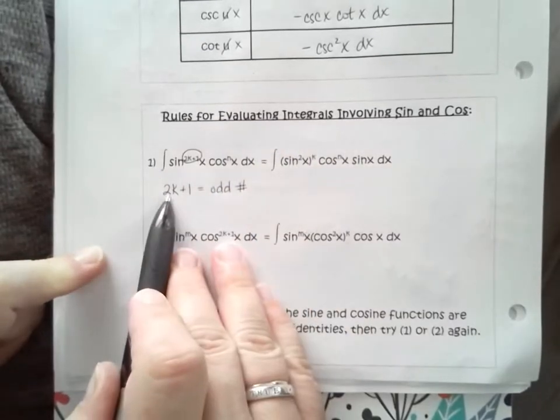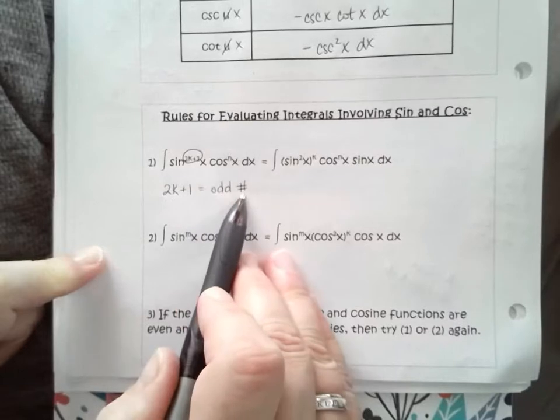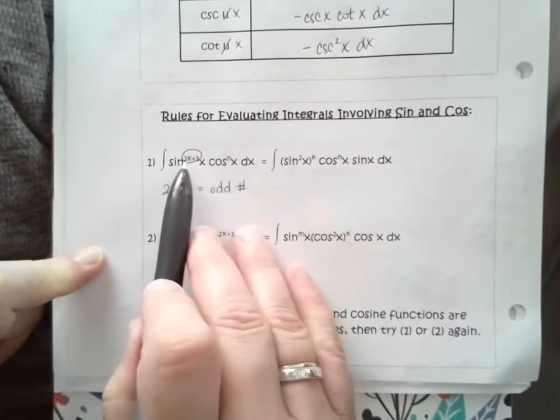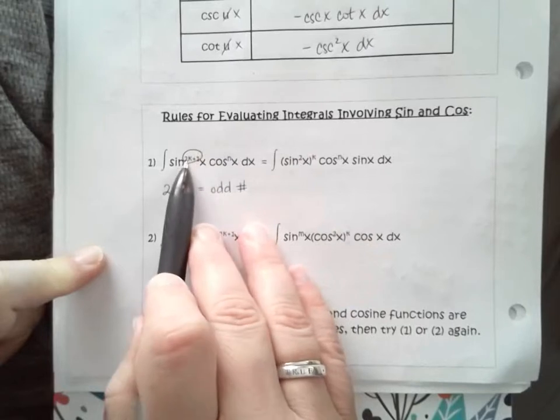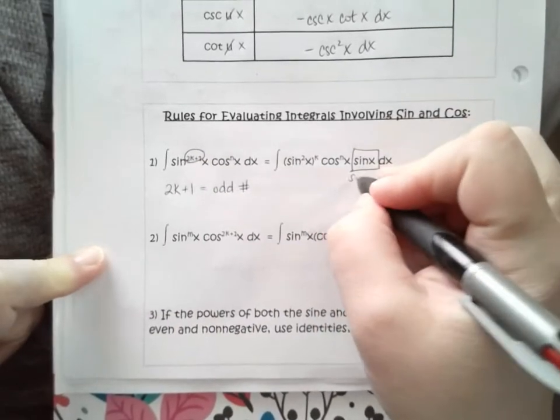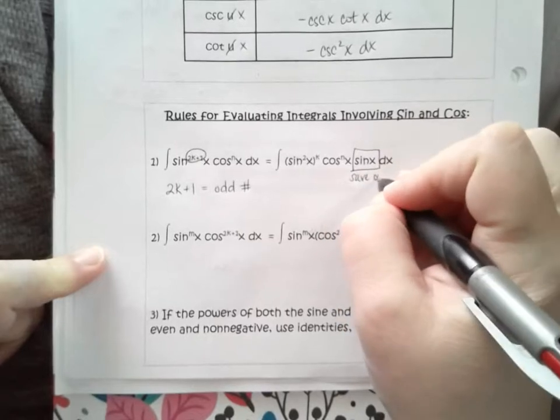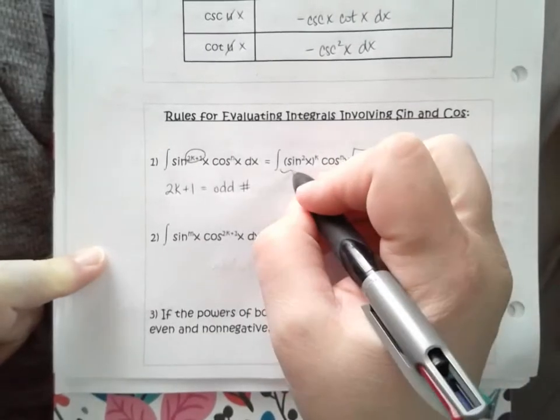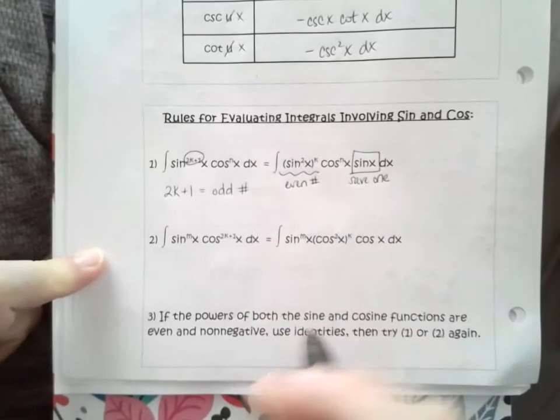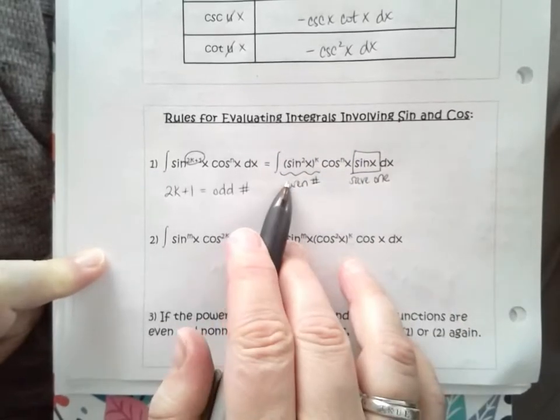Right? 2k would have to be even. You add 1 to it, you get an odd number. So what this is telling us is that we can take our odd number of sines, save 1, and then the remaining are even. If I save 1, I have an even number of sines.